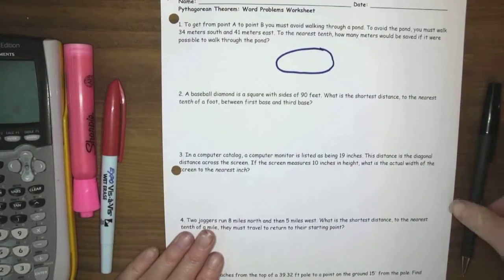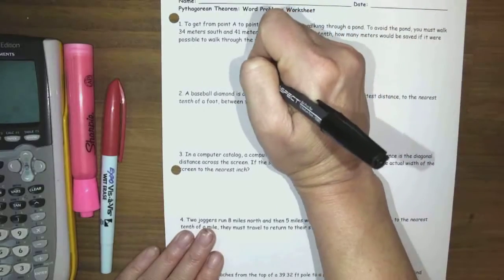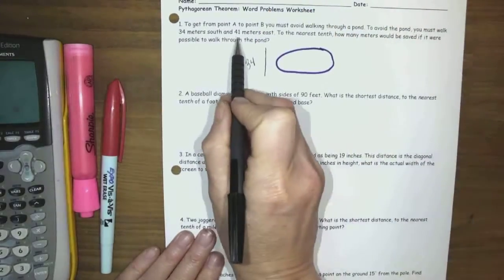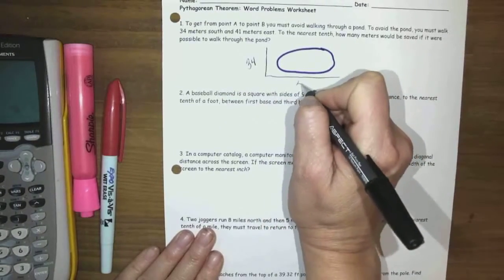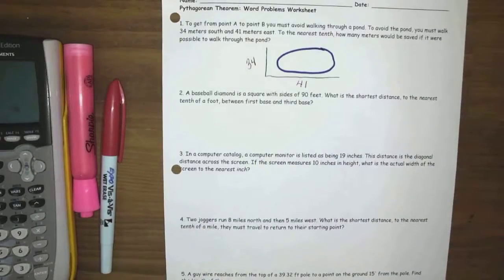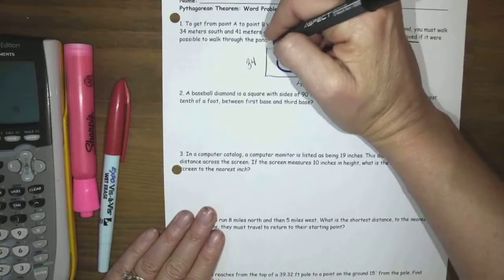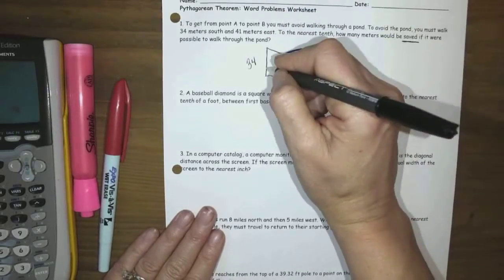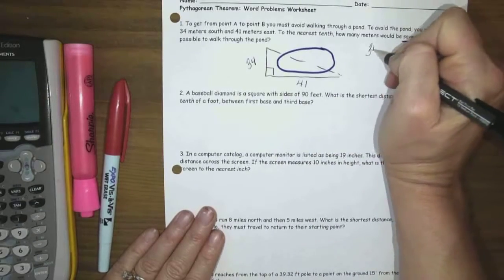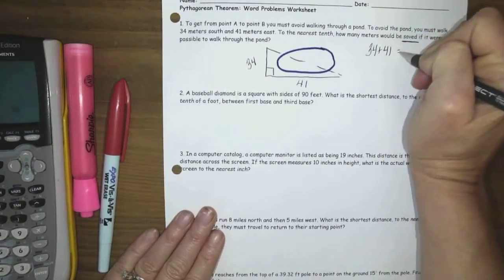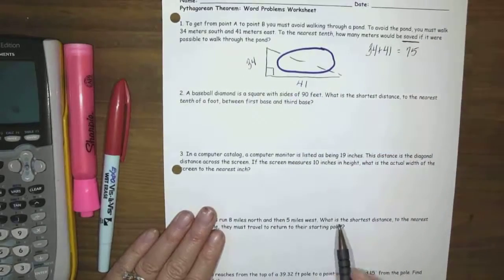You must walk 34 meters south, so we're probably going down 34, and we're going 41 meters east, which would be to the right. It says to the nearest tenth, how many meters would be saved if it were possible to walk through the pond. So currently right now you did 34 and 41. If I add those together, I get 75. I want to know what it would be if I could go straight and then find out what it's saved.